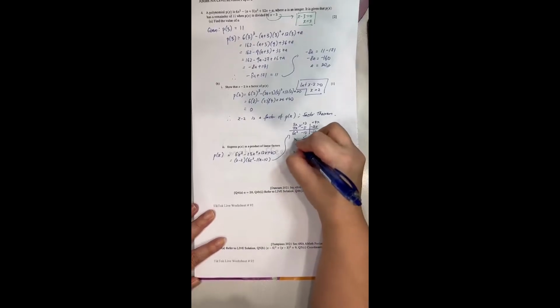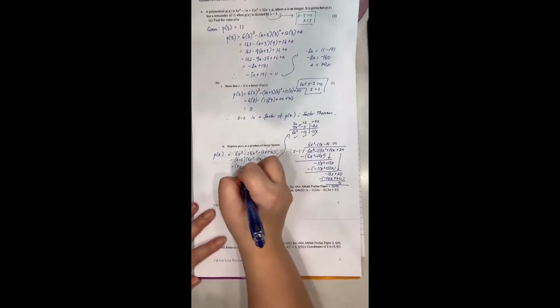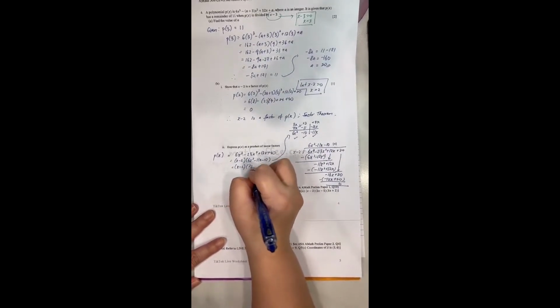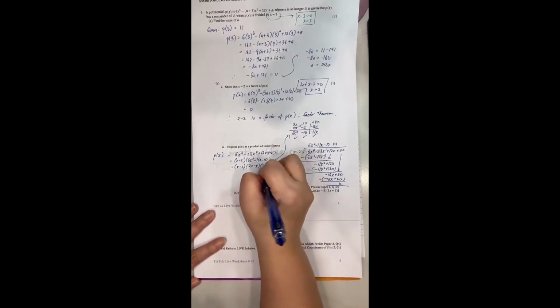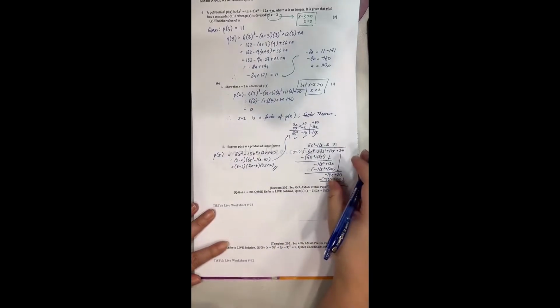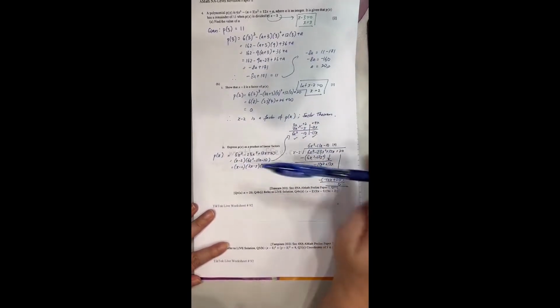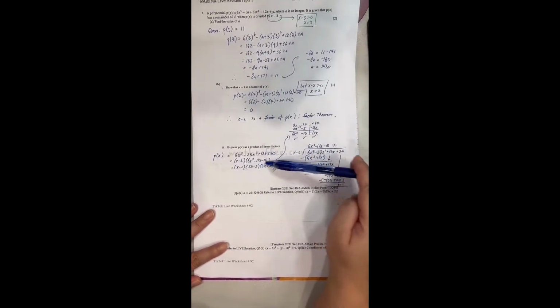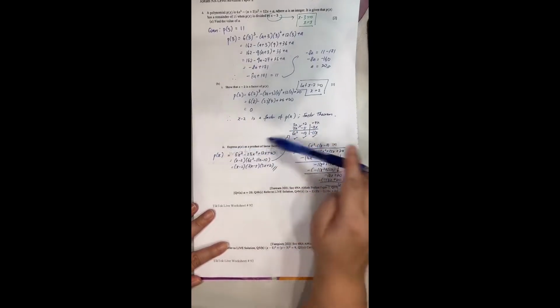Check, check, check. So in the end, you get x minus 2, 2x minus 5, and 3x plus 2. Done. See that? Now this is called worth 4 marks, because we did long division, and we even factorized this by using the cross method. Okay?